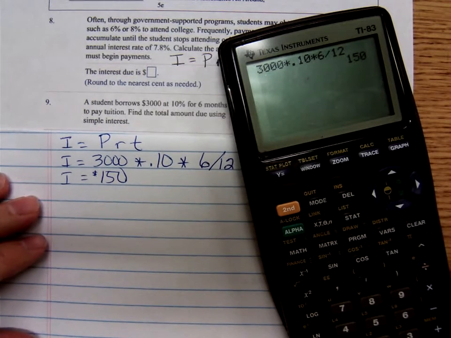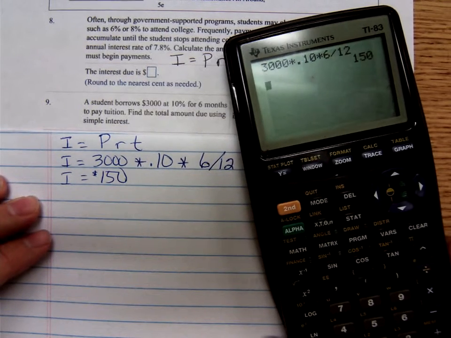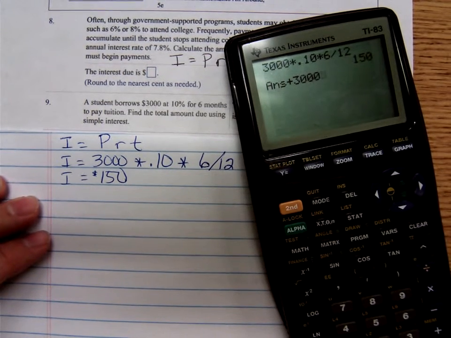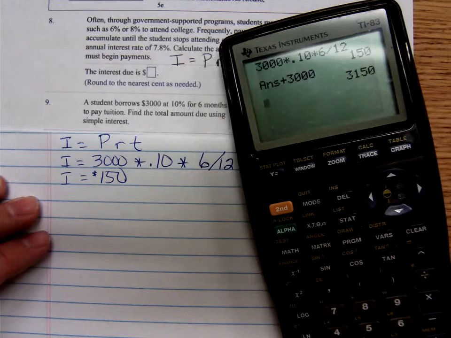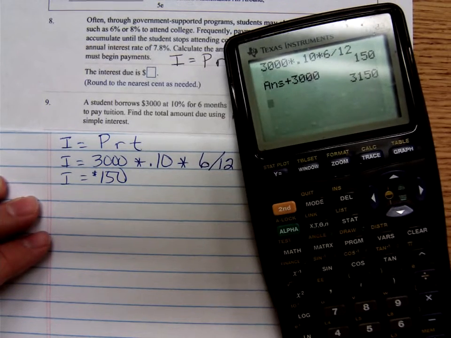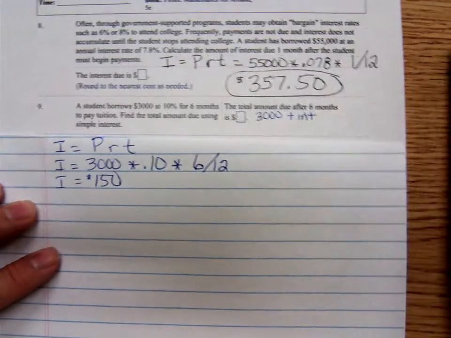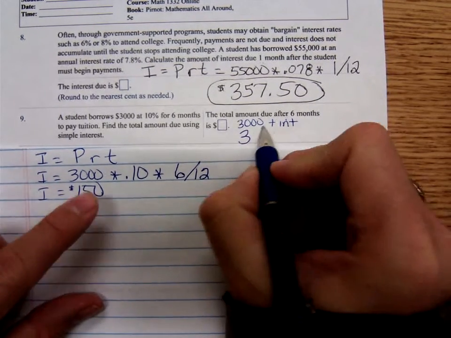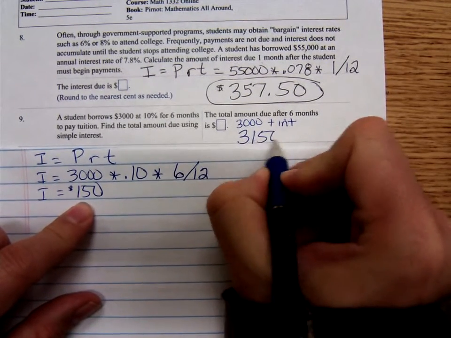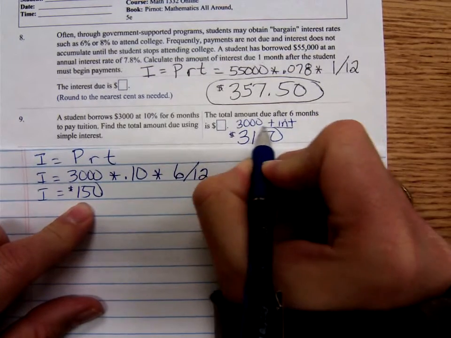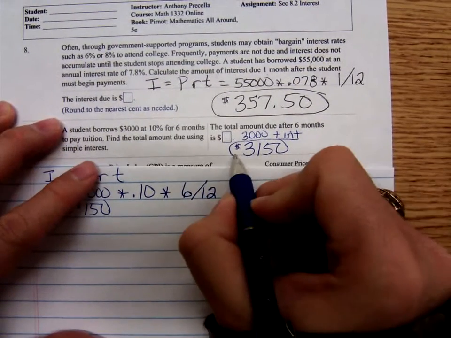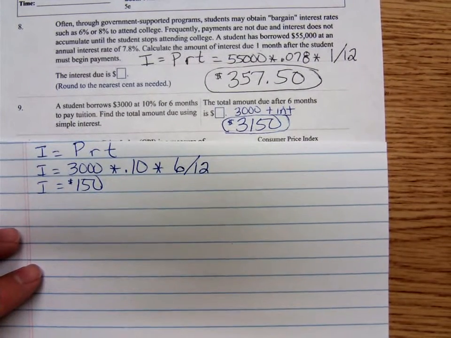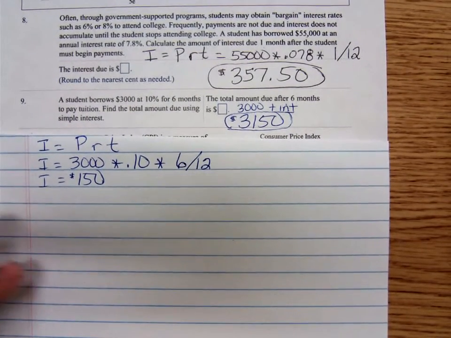The total amount due would be the interest plus 3,000, so $3,150. $3,150 is the amount due after 6 months.